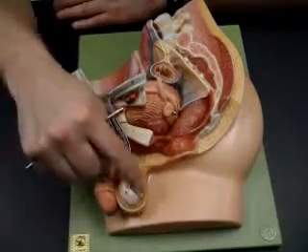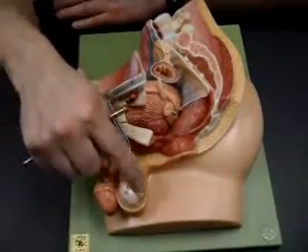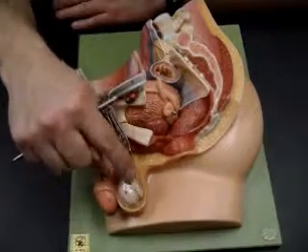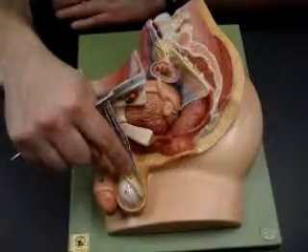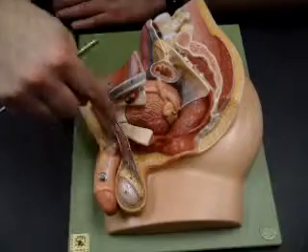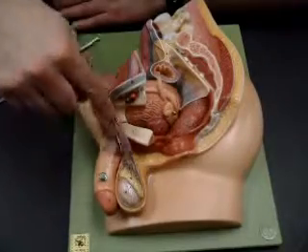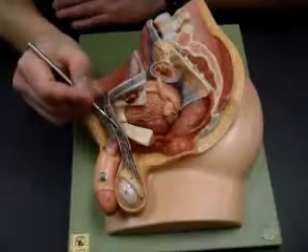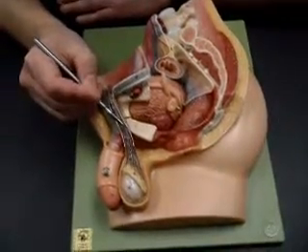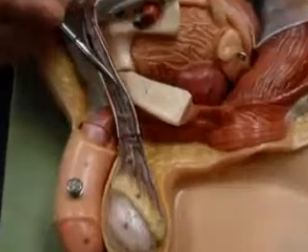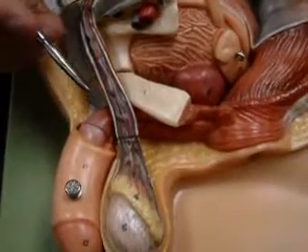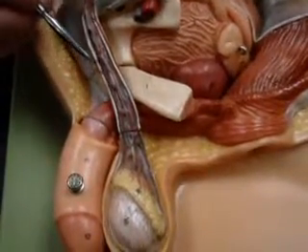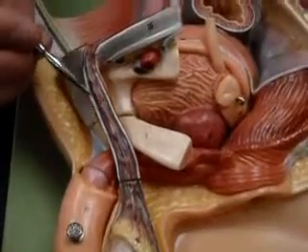On top of the testis is the sac here, and this is called the epididymis. So that is the epididymis. Coming off here, you're seeing this cord right here, and that is called the spermatic cord. You can see red and blue within that cord, showing the testicular arteries in red and veins in blue. Also within this is a tube called the ductus deferens.